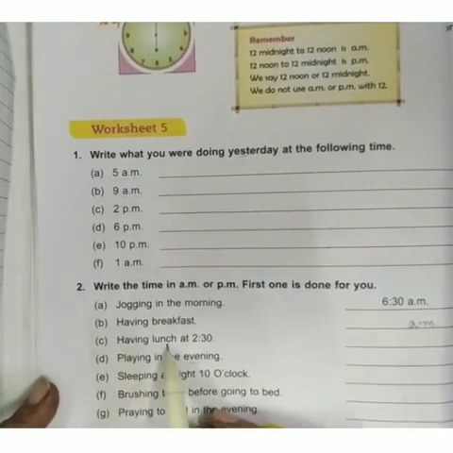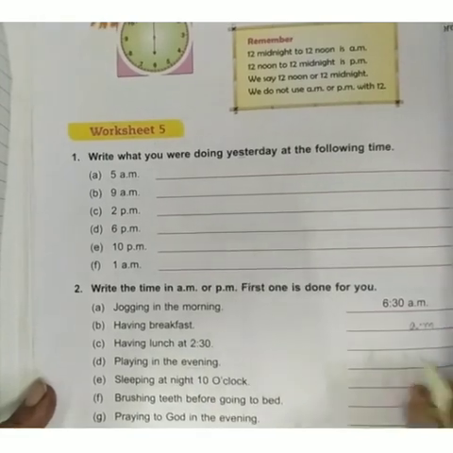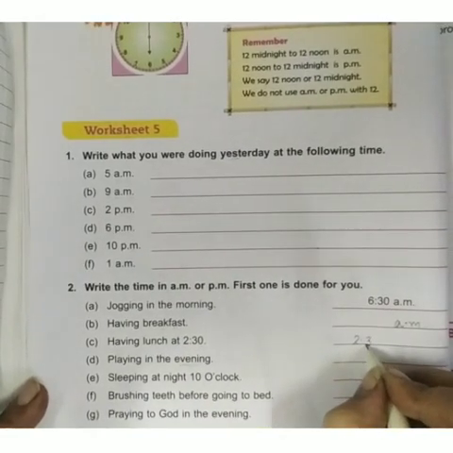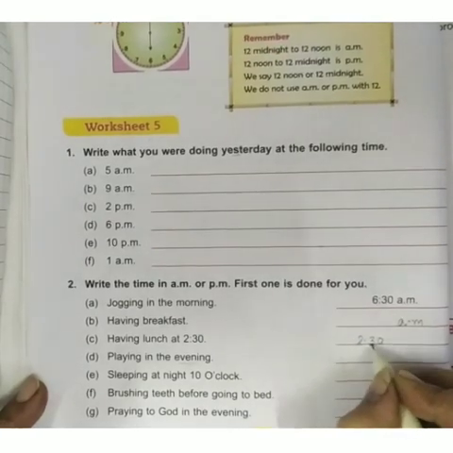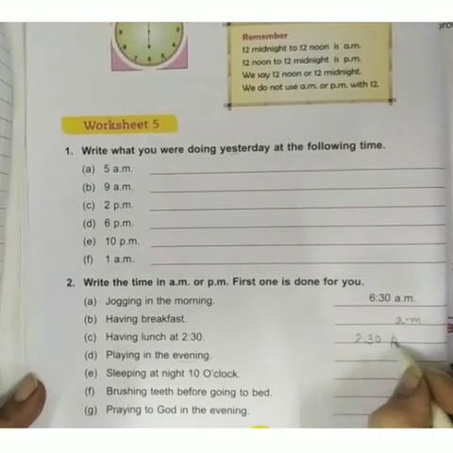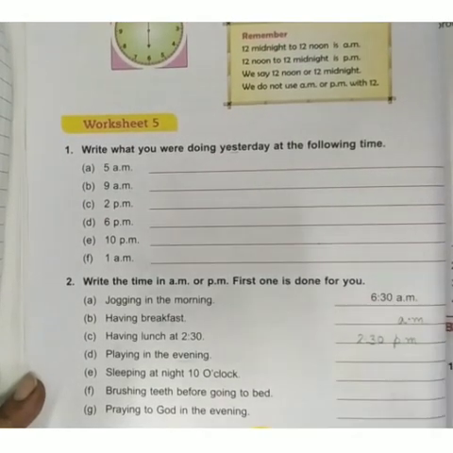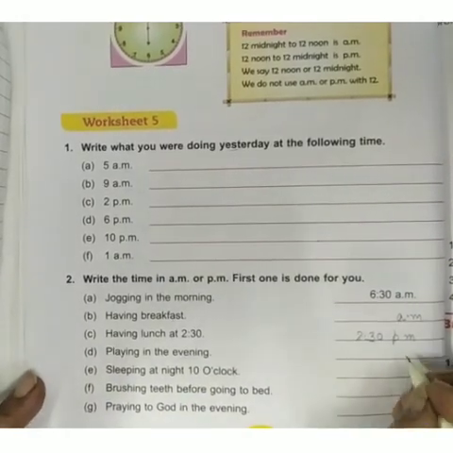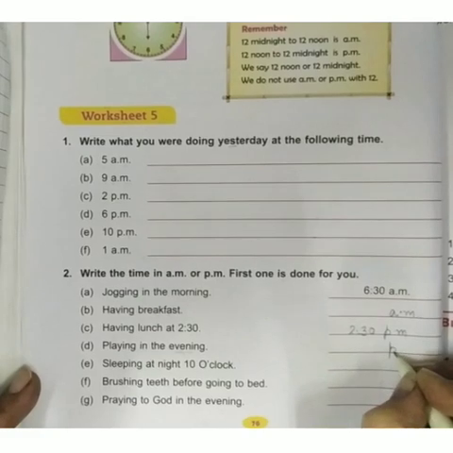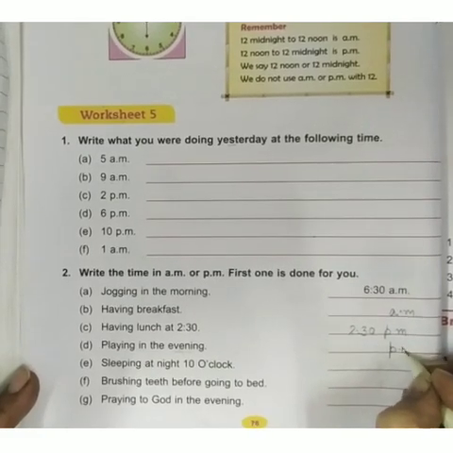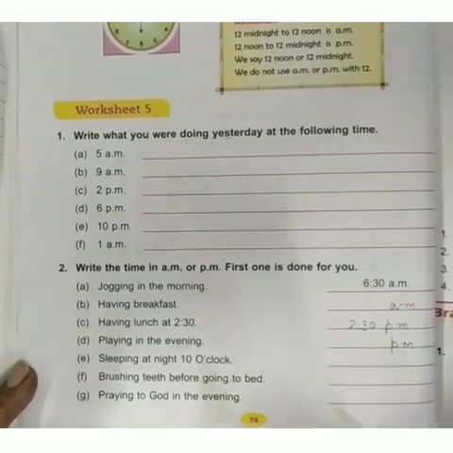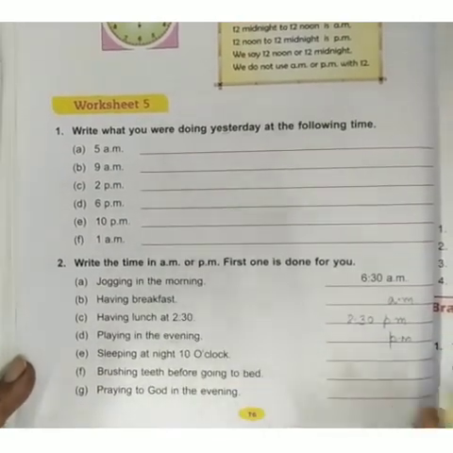Then having lunch at 2:30. Now 2:30, this is afternoon time, so we use 2:30 PM. We always use PM with this. Then playing in the evening. Evening time also we use PM. You need to write down the time over here, what time you play in the evening, but use PM with that. Then sleeping at night at 10 o'clock.